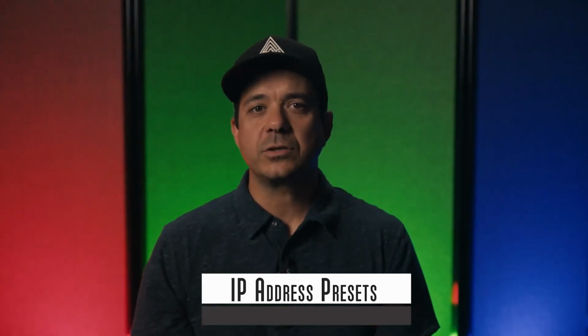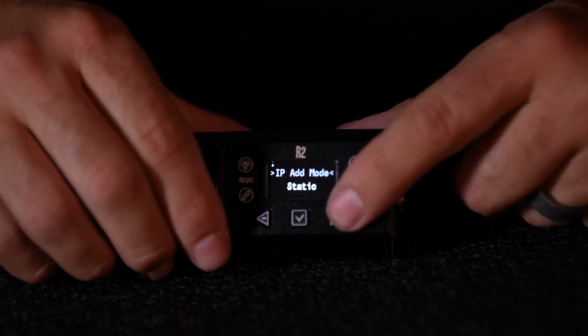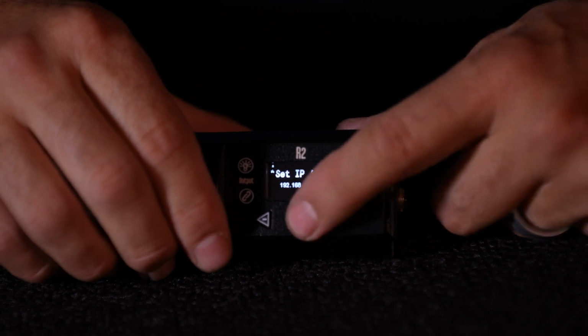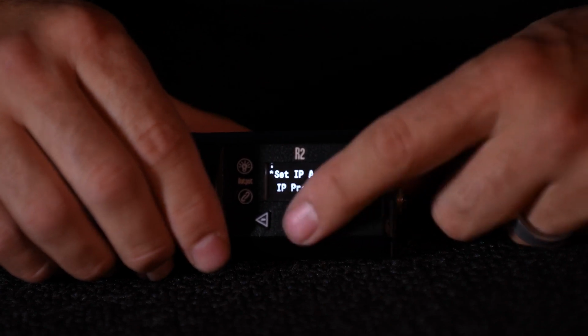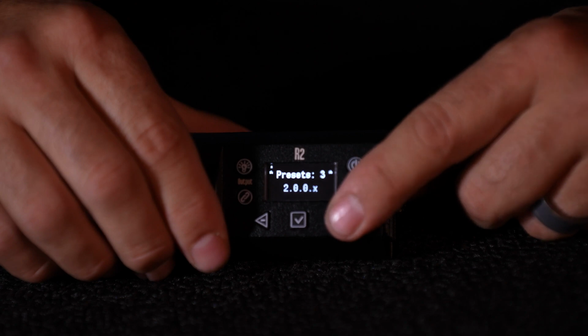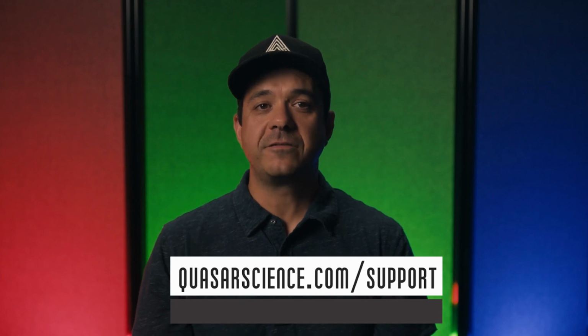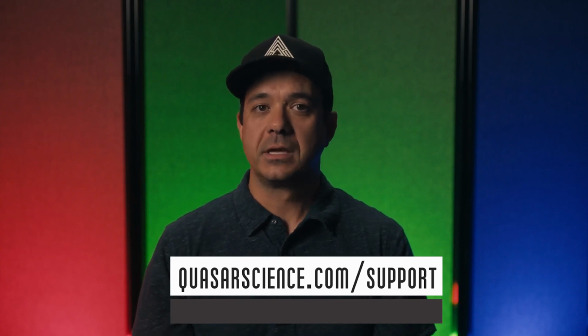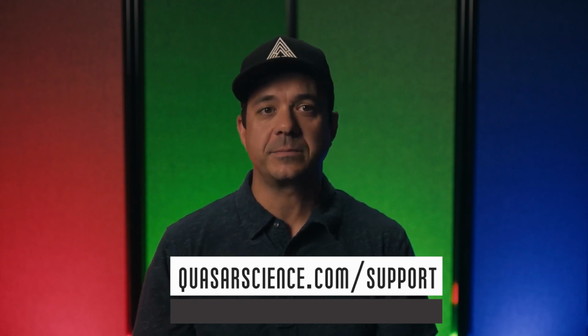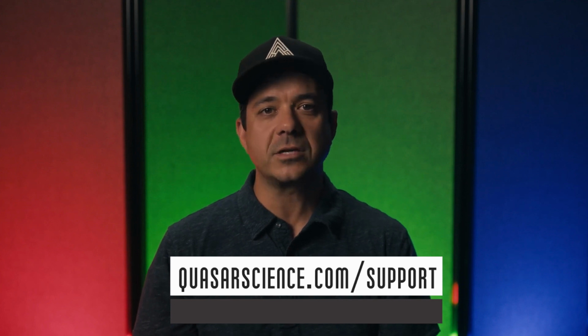When controlling your lights over sACN and ArtNet, when using Unicast, you have to set the IP and subnet mask on each and every light manually. So we added IP presets to help you easily pre-fill the IP address. That is it for the 0.7 vRGB profile release. There are other bug fixes and enhancements. Check out the release notes at quasarscience.com/support.